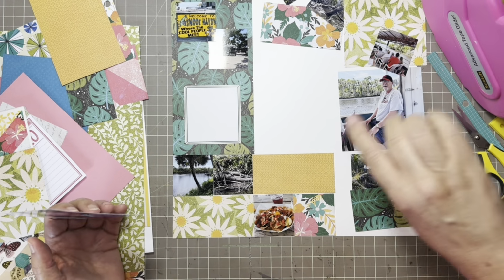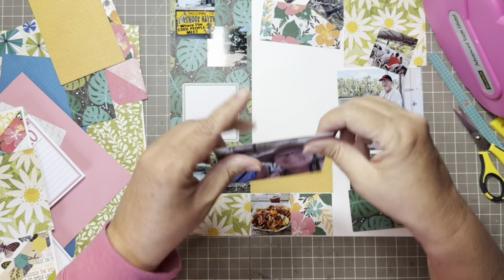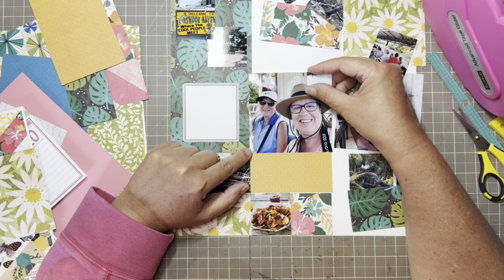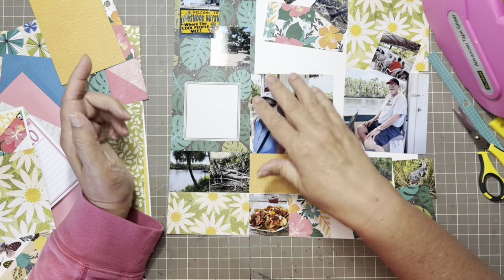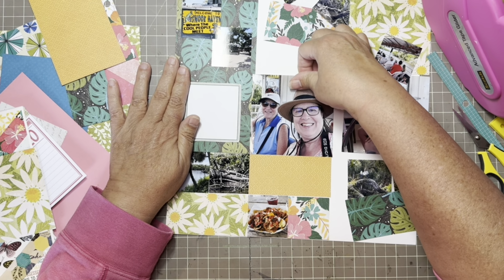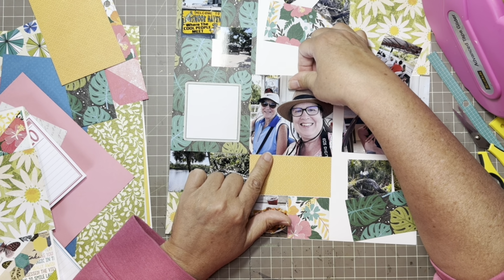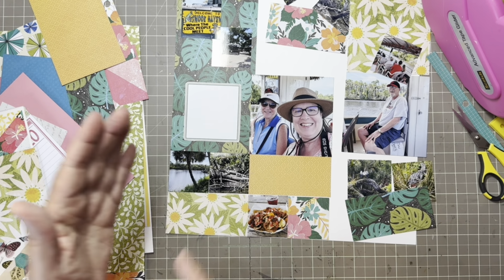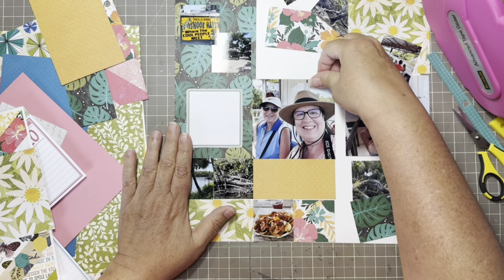So looking at this one, it's just got a little bit of an overlap. And so what I'm going to do is overlap the paper just a tad and bring it in, and kind of split the difference so that I get a cleaner line going up.